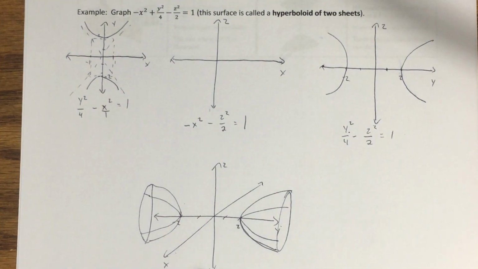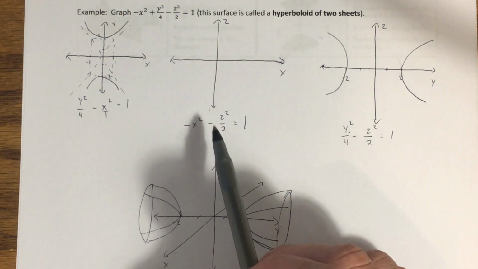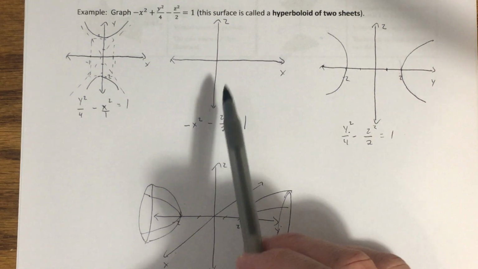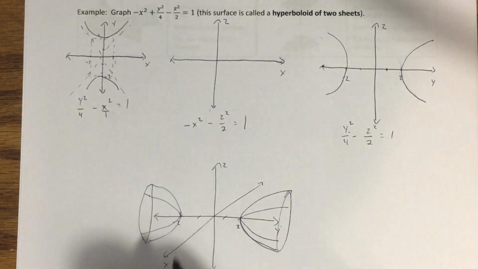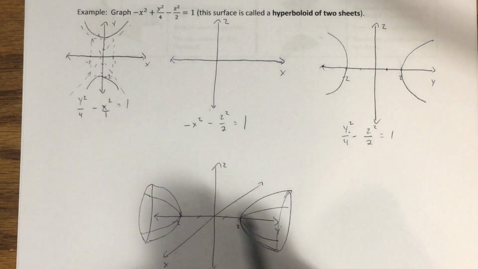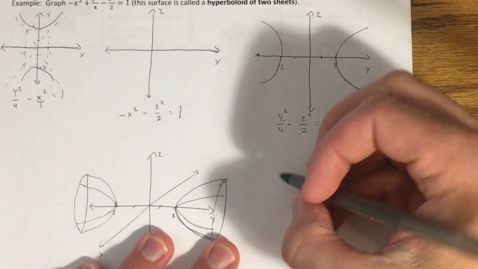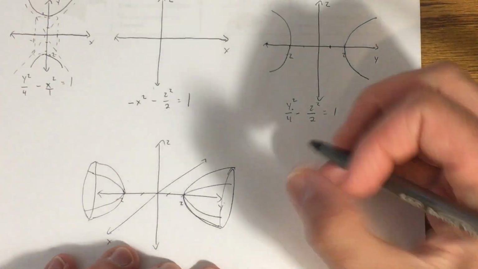Now, if I did start looking at some of the traces that are parallel to the xz plane, then what I would need is to plug in values of y that are greater than or equal to 2. And let's think about why that's the case. So I'm going to maybe off to the side here. Let's plug in a value k. Let's just call it k to keep it general for y.